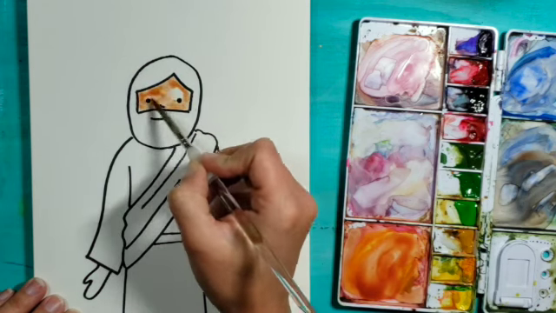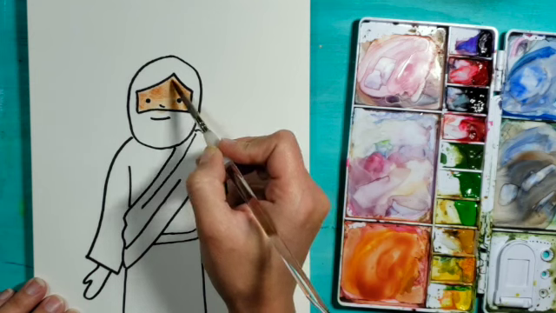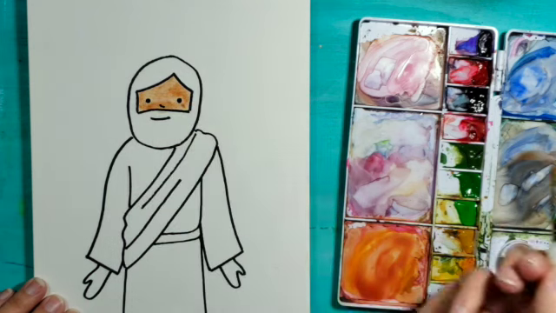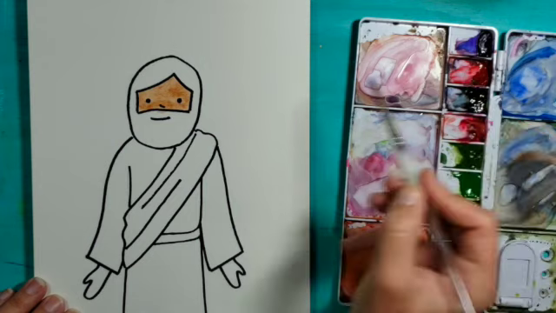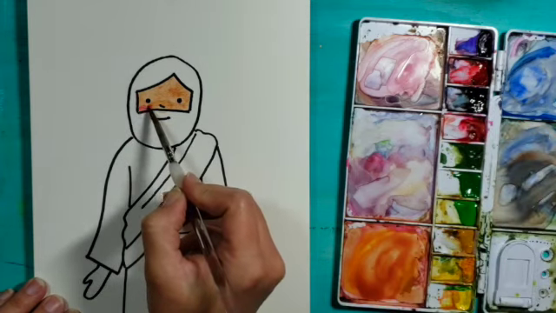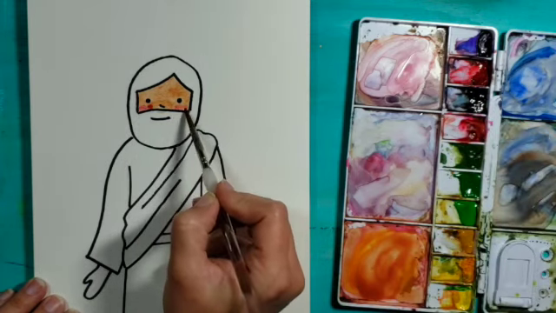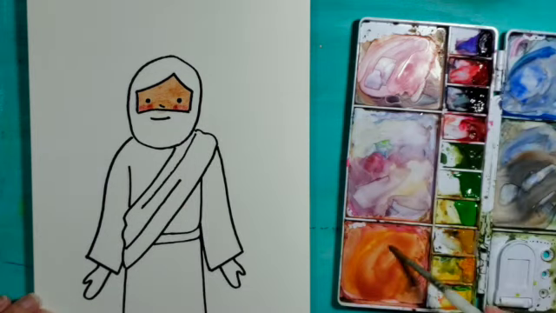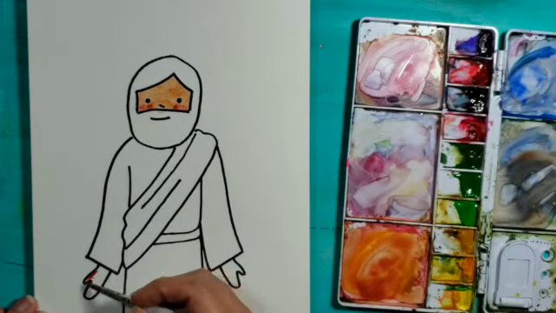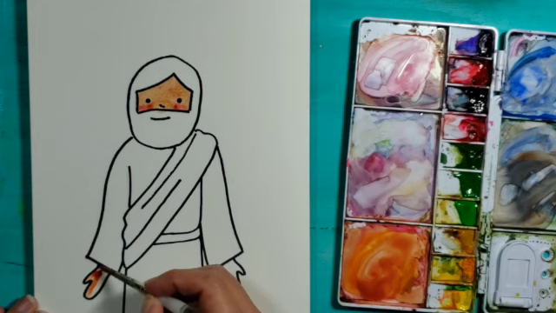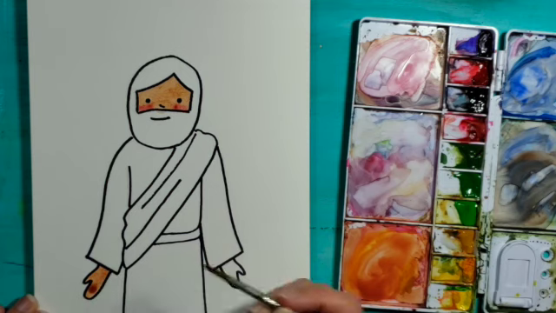And I go ahead and fill in the entire face with that color. And then while the face is still wet, I usually add a little bit of pink by the cheeks, and it'll just kind of bleed into the face color. While I have that mixed, I'm also going to do the hands, the pinkish orange mixture. Sometimes I'll blend in a light brown with that too to get this darker skin color.